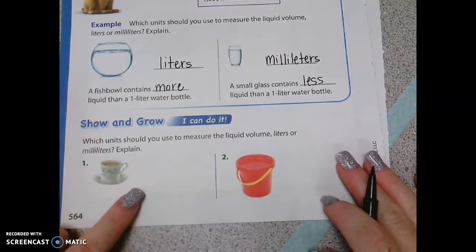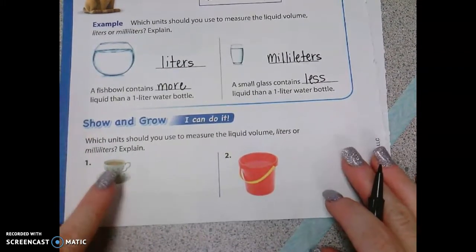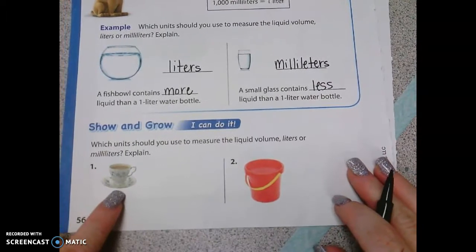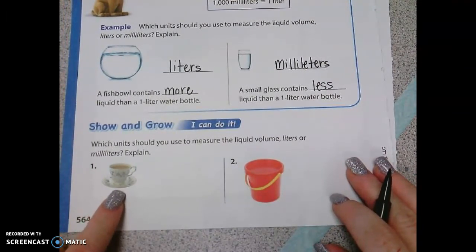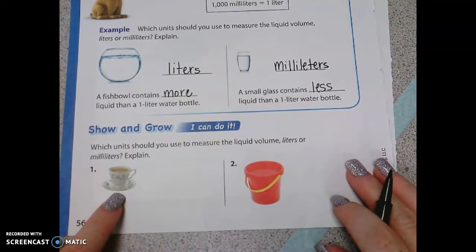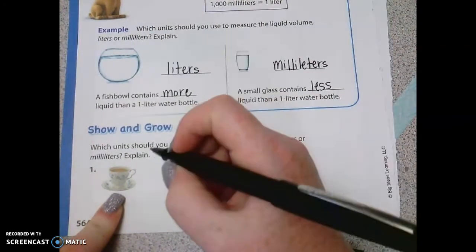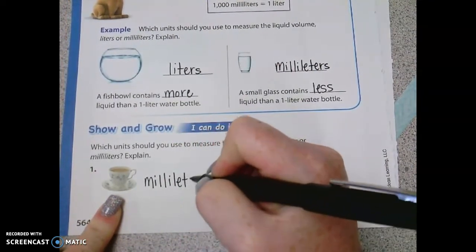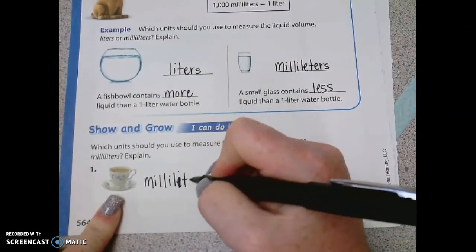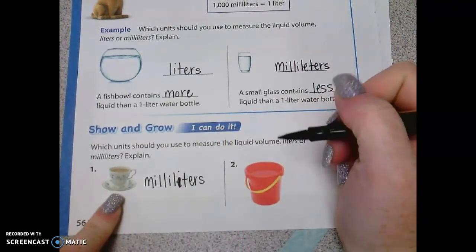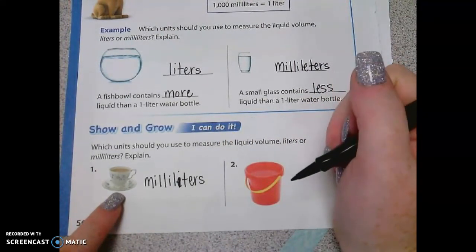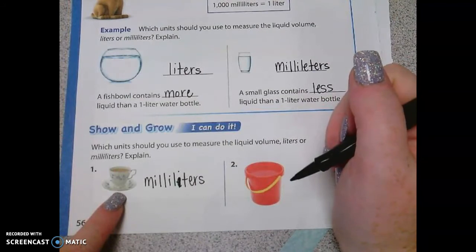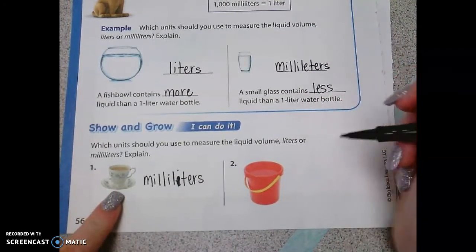Which units should you use to measure the liquid volume? Liters or milliliters? We have a teacup. A teacup. Is that going to be more than a bottle of water? No, it's not. So we're going to use milliliters. Uh-oh, I spelled that wrong. Milliliters. Okay, because it contains less liquid than a 1 liter water bottle.